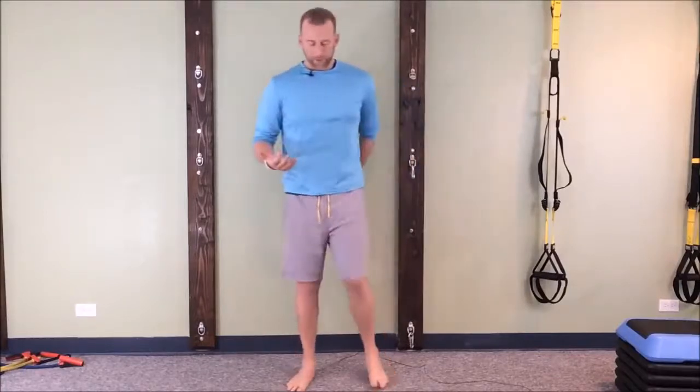Okay, so now that we got that TFL inhibited by doing that manual massage, now we're going to stretch it. I'm going to show you this 2 ways. I'm going to show you facing you how to do it and then on a wall, because most of you are going to need the wall because your balance isn't going to be that great.